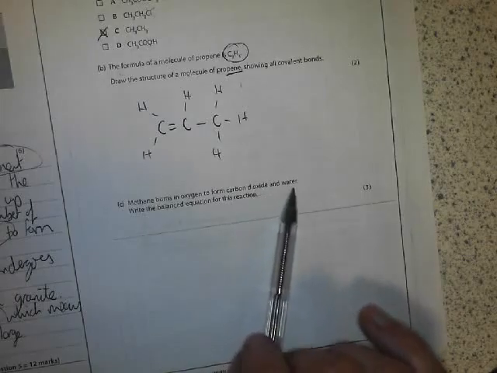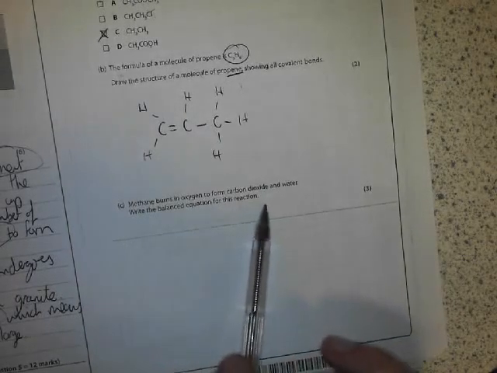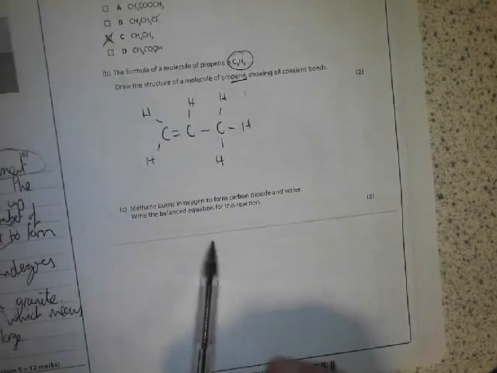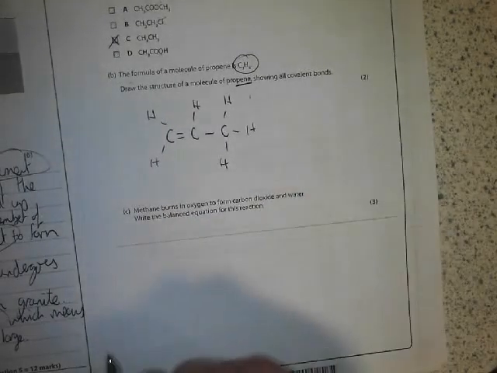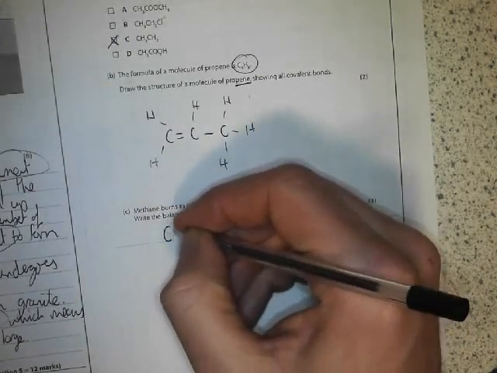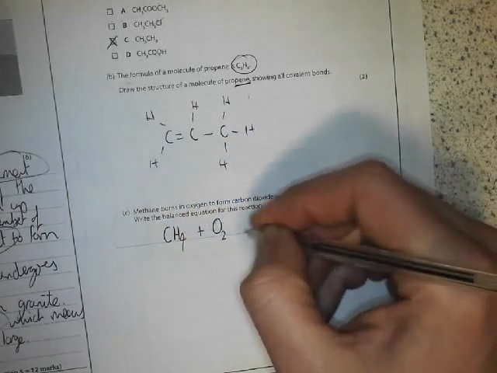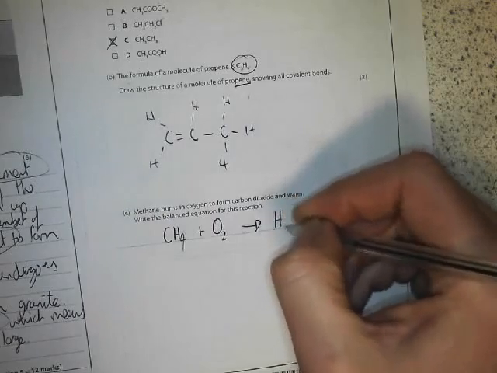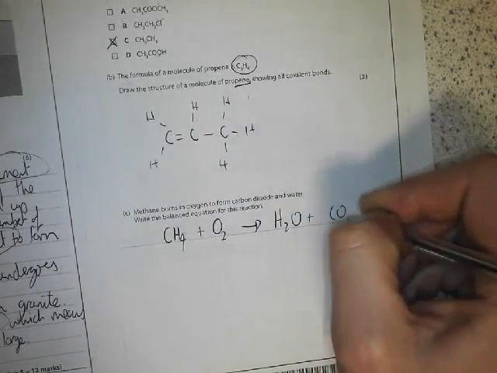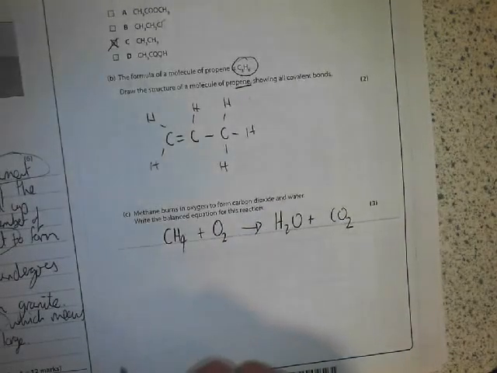Methane burns in oxygen to form carbon dioxide and water. Write the balanced equation for this. It's number 3 equation here, people. You haven't had to balance one yet, but this one you do have to balance. CH4 plus oxygen gives you H2O plus CO2. That is not balanced currently.